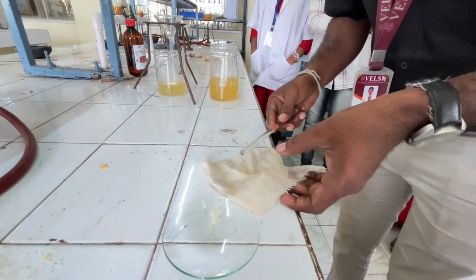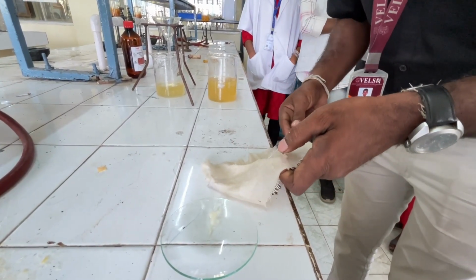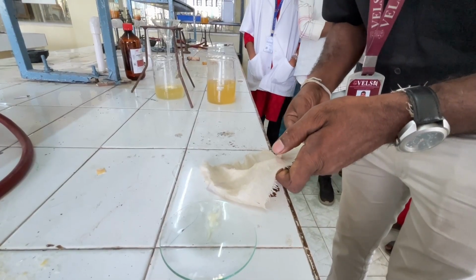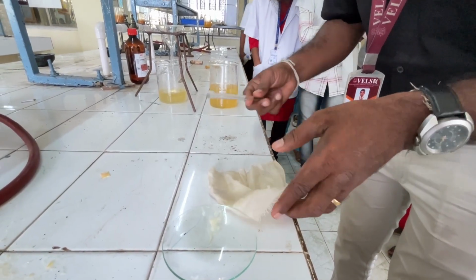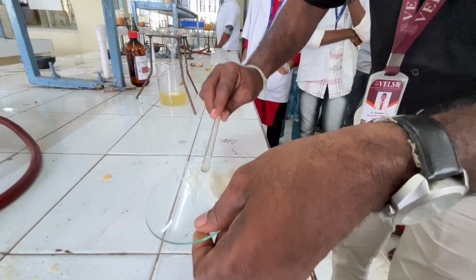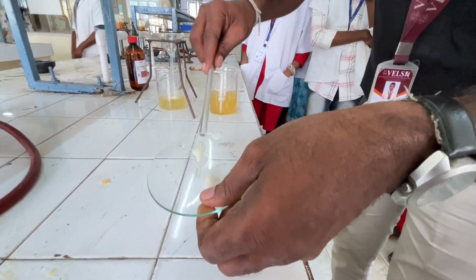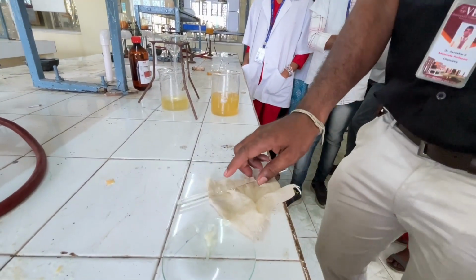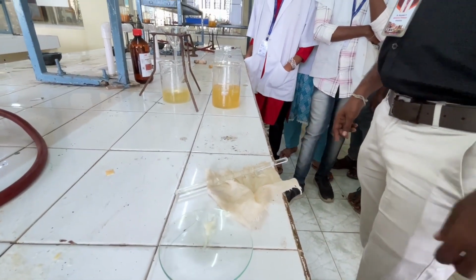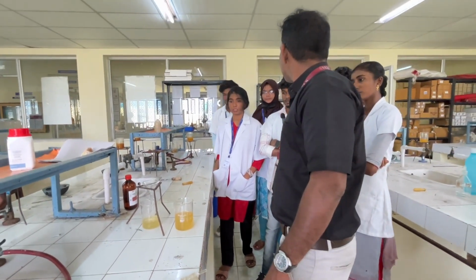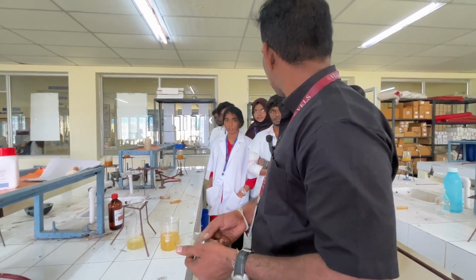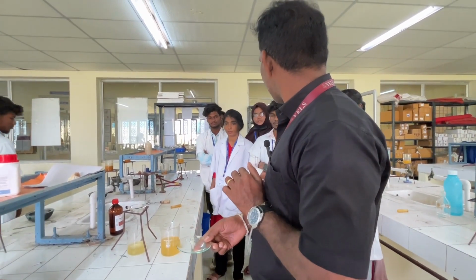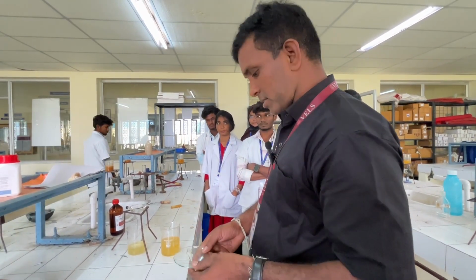So remove all the compound with the help of this glass rod. So now we are going to take the weight. Okay. So you have to dry this and you have to take the weight. Okay. Get it out.